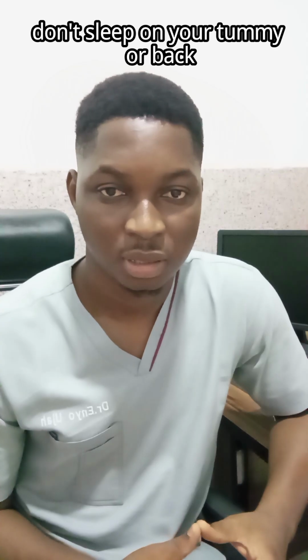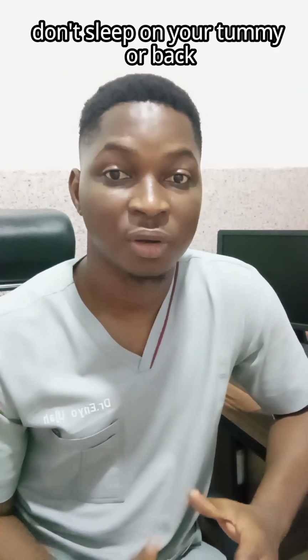Now we're going to talk about how to prevent stillbirth. One way is, when you notice that your pregnancy is becoming advanced, let's say from 24 to 28 weeks, you should always sleep on your side. You cannot sleep on your back or on your abdomen anymore because this puts the baby's health at risk. So always sleep on your side, either the left side or the right side, whichever you prefer, but avoid sleeping on your back or on your stomach.